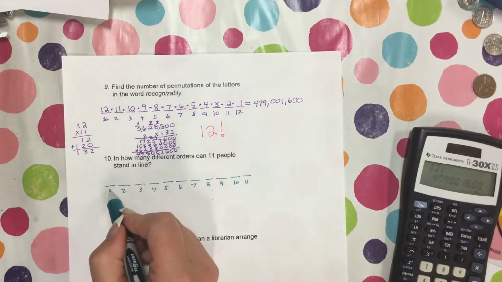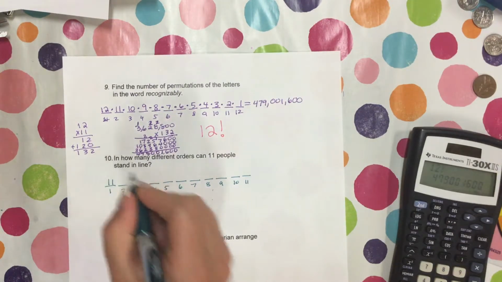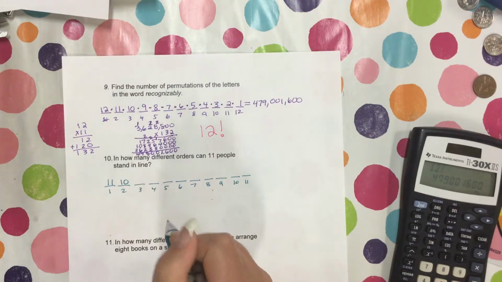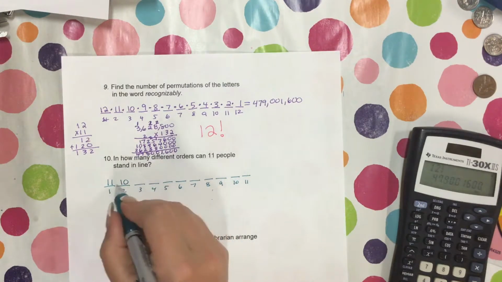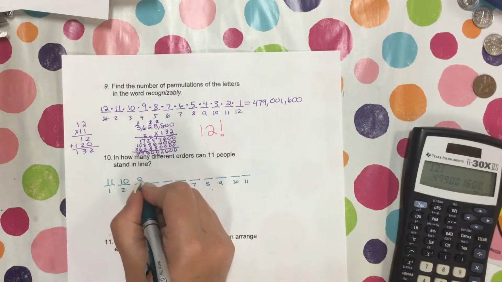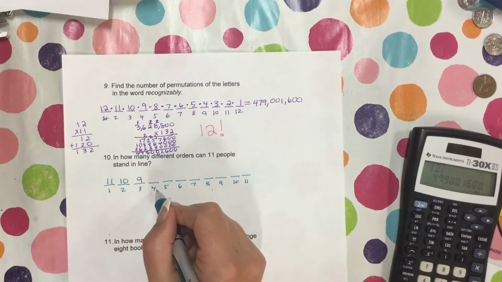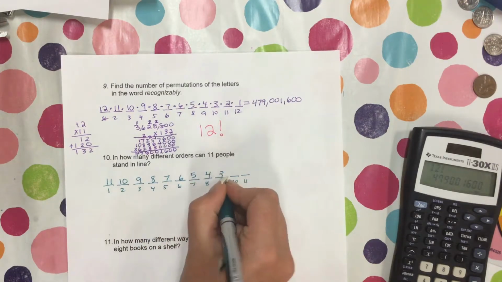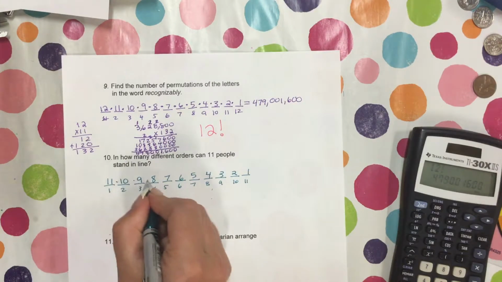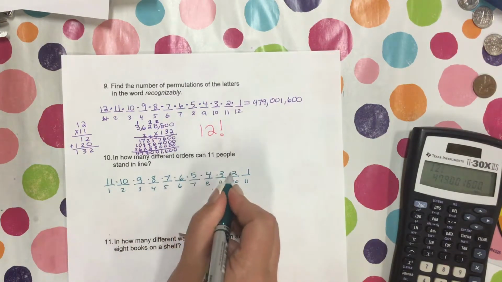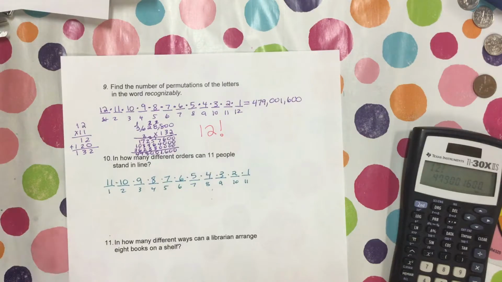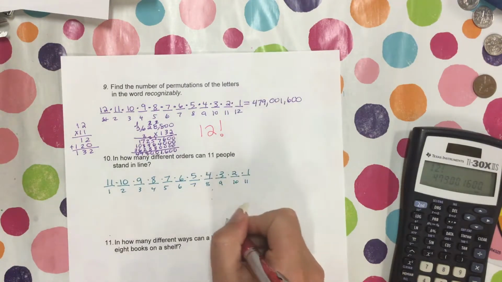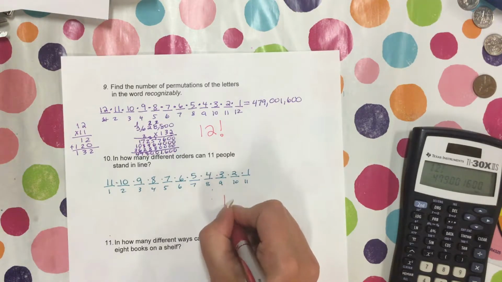So there's 11 people. How many people could be in first? There's 11 that could be here. How about in second? Well, since somebody's there, there's going to be only 10 options for second in line. What about third? Well, there's 2 people here, so out of 11, that means there's only 9 options left. What about fourth? Well, there's only going to be 8, and then 7, and then 6, and then 5, and then 4, and then 3, and then 2, and then 1. And then we multiply them all together like that. And we know that all of this is the same thing as 11 factorial, right?